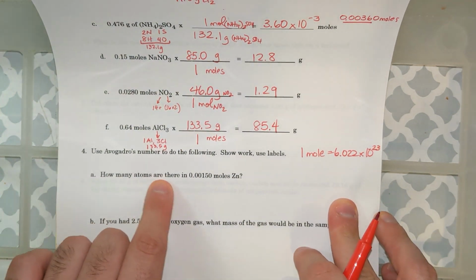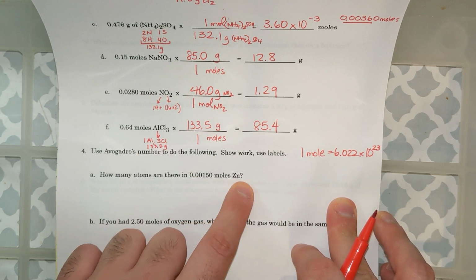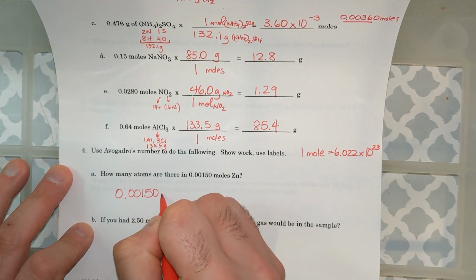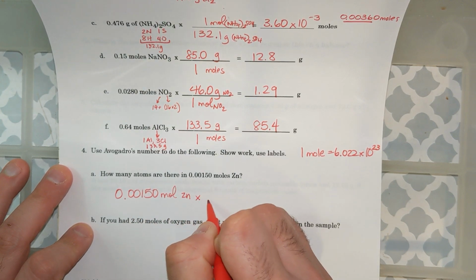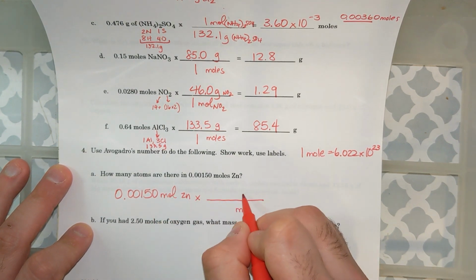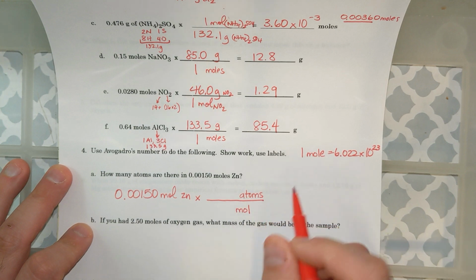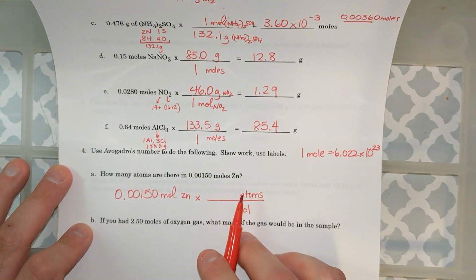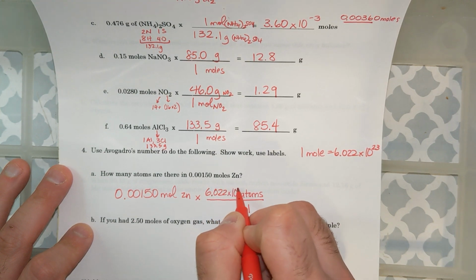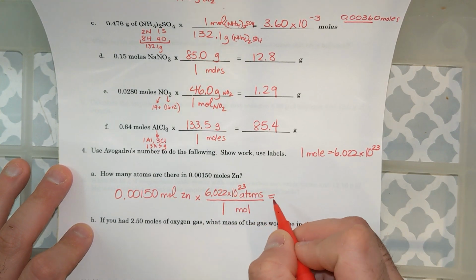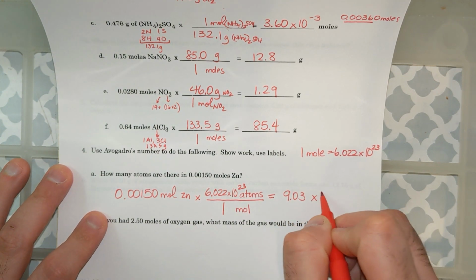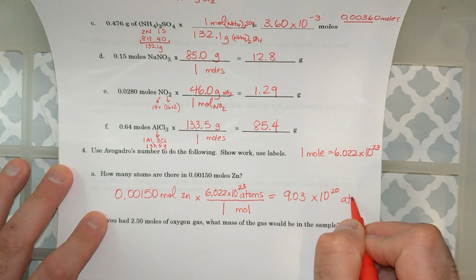So it says how many atoms are there in 0.00150 moles of zinc. So I'm going to start by writing 0.00150 moles of zinc. And then if I'm doing dimensional analysis, I know moles is going to go on the bottom. And I'm going to want atoms on top. And again, if I want to go from moles to atoms, I'm multiplying by Avogadro's number. So 6.022 times 10 to the 23rd over 1 mole. And I get 9.03 times 10 to the 20th atoms.